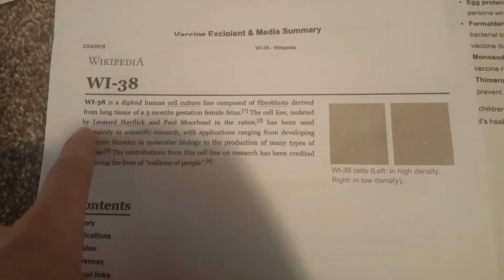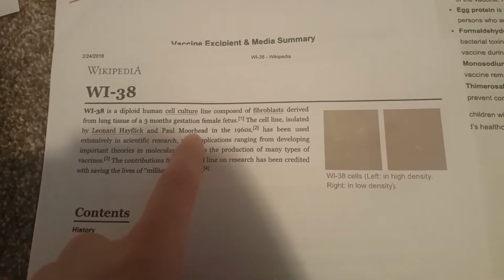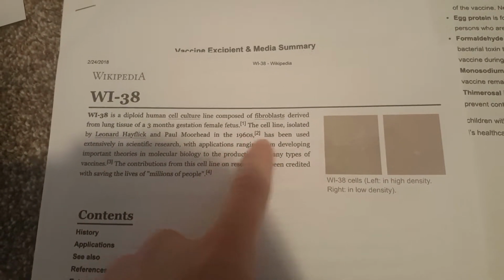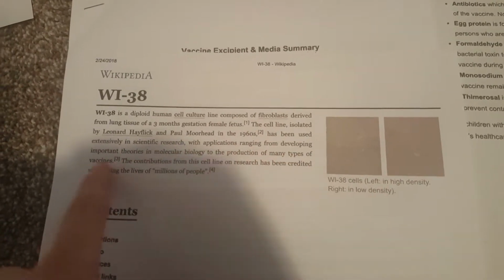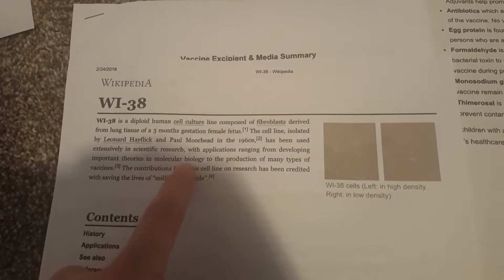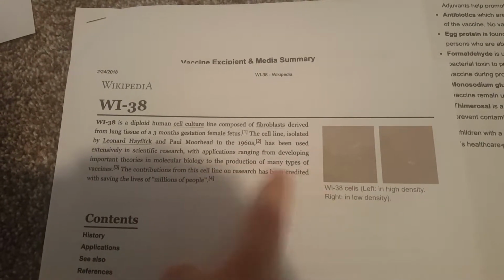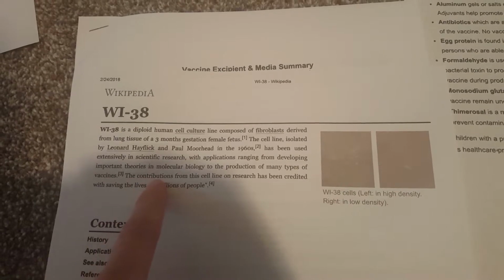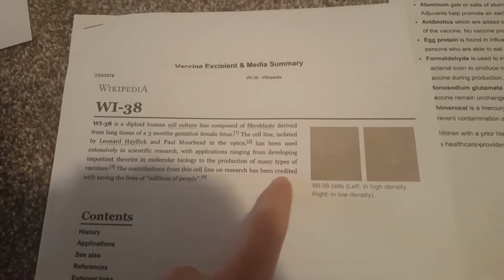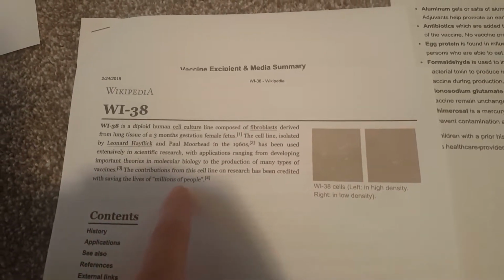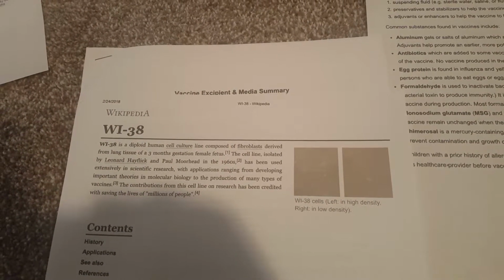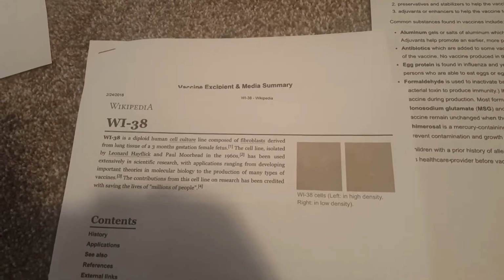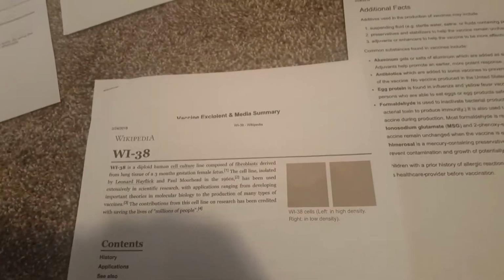The cell line associated with this guy in the 1960s has been used extensively in science research, with applications ranging from developing important theories in molecular biology to the production of many types of vaccines. The contributions from this cell line to research have been credited with saving the lives of millions of people. Now, how would a female 3-month-old baby fetus help millions of people? Now that right there is a very good question.